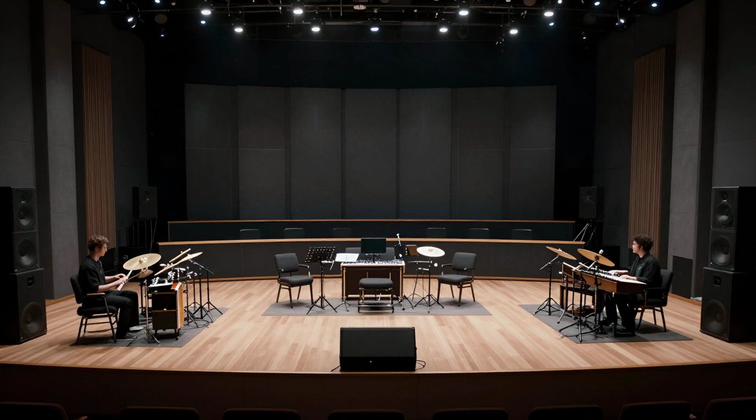Moving the speakers further into the room often produces an immediate improvement. Voices gain air around them. Instruments occupy clearer positions. The soundstage begins to extend behind the speakers, rather than remaining trapped between them.